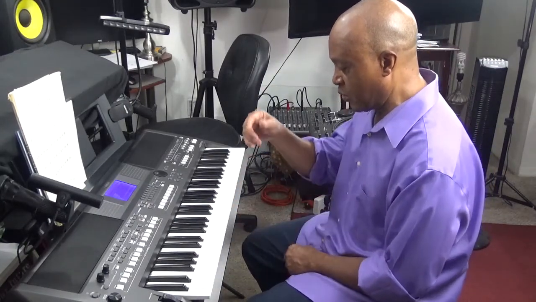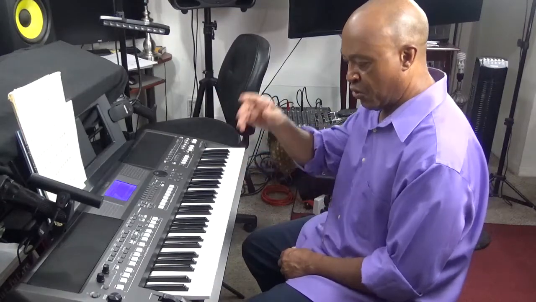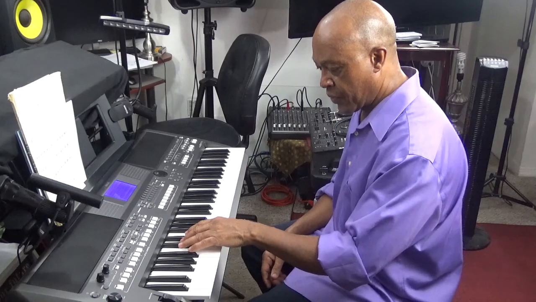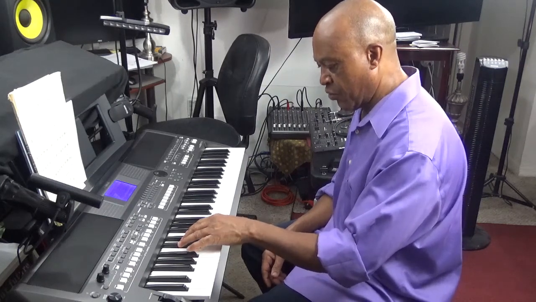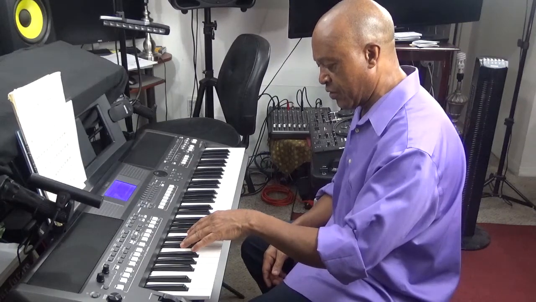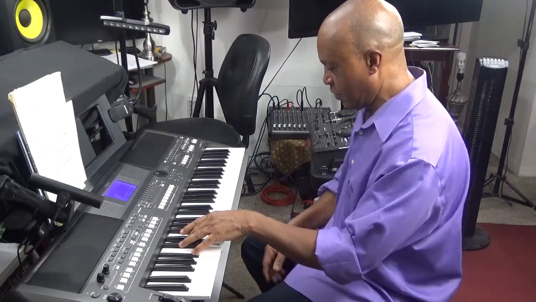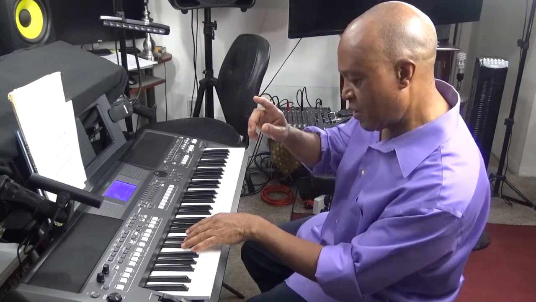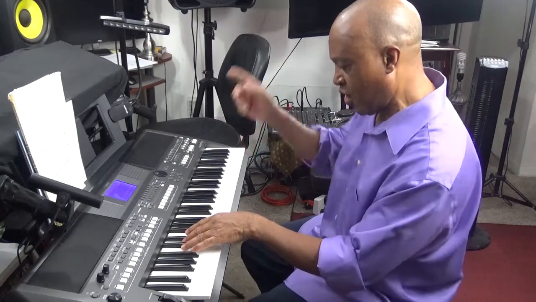With A, let's play A sharp now. A sharp, which is also B flat. So it's going to be B flat major scale. So note number 1 in B flat major scale is B flat. Note number 3 is D. Note number 5 is F.